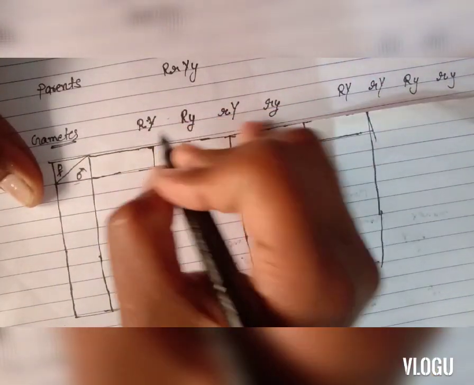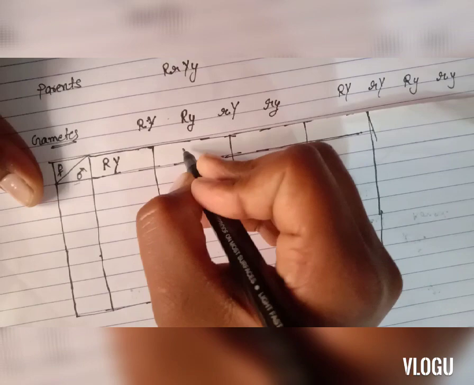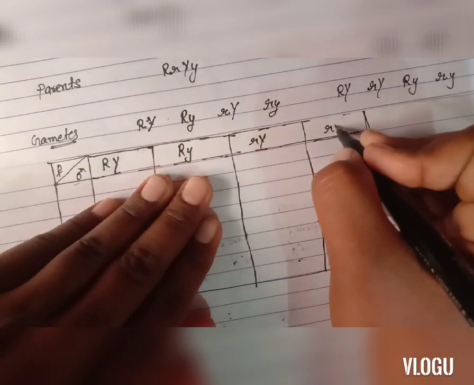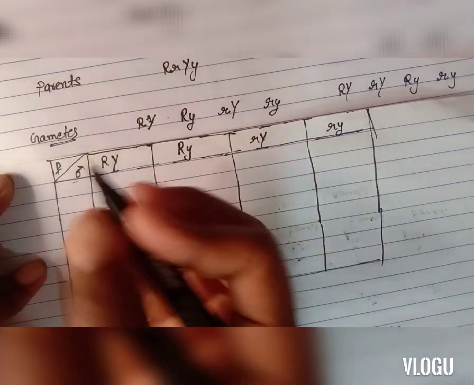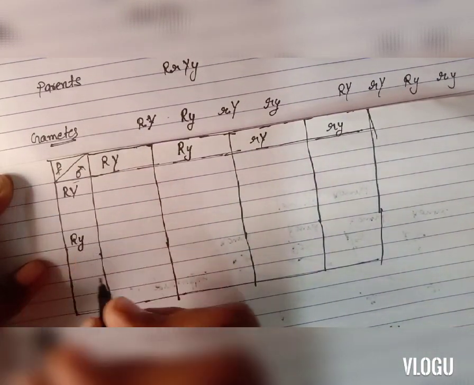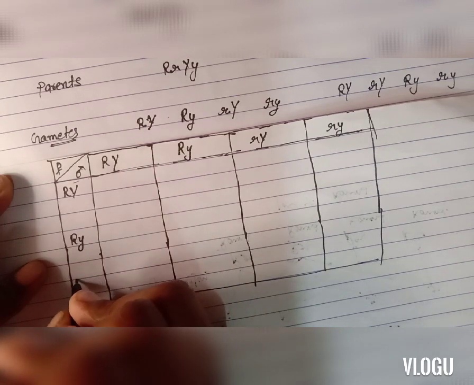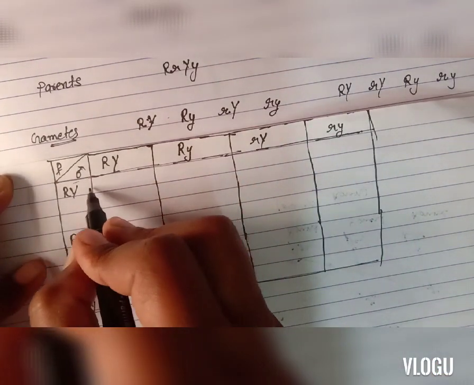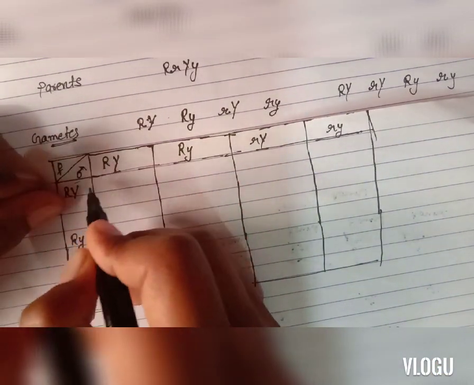Gametes of this parent we will write here: capital R, capital Y, capital R, small y, small r, capital Y, small r, small y. Here we will write the gametes of the other parent: capital R, capital Y, capital R, small y, small r, capital Y, small r, small y. Now here check both horizontal and vertical gametes.